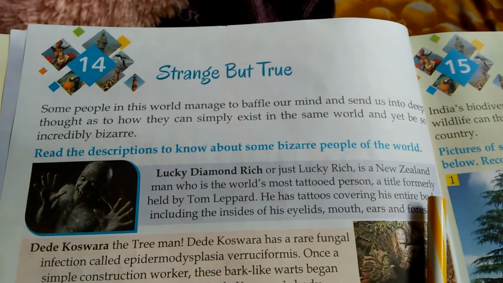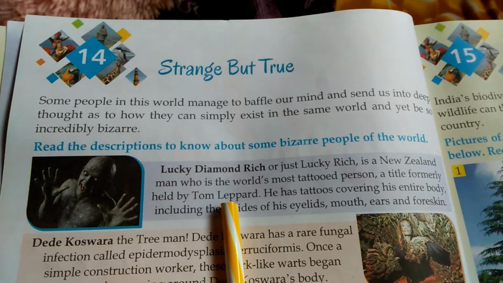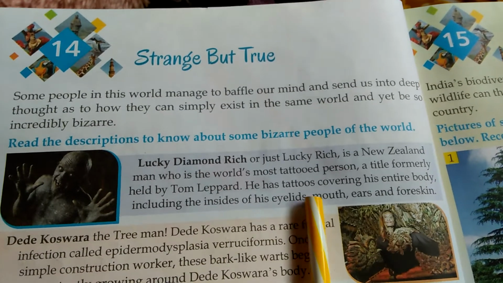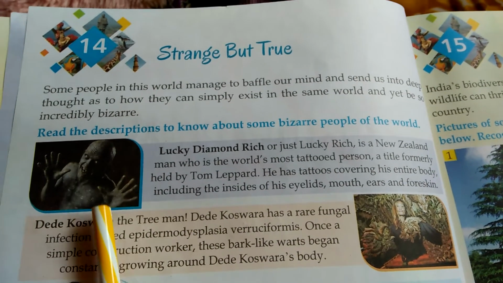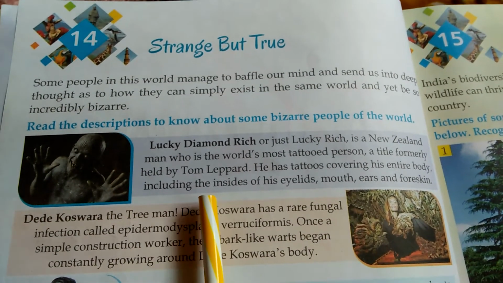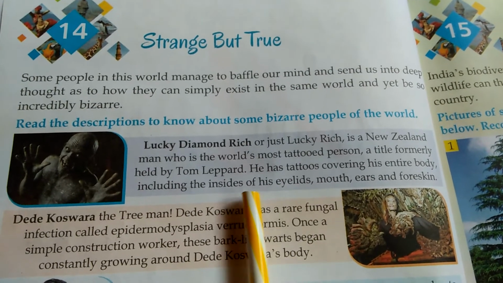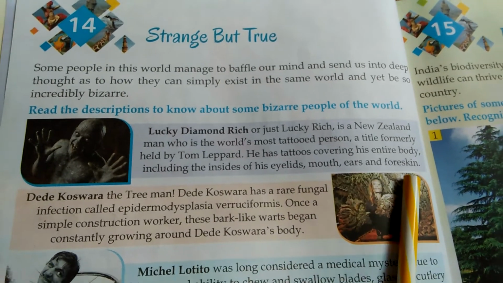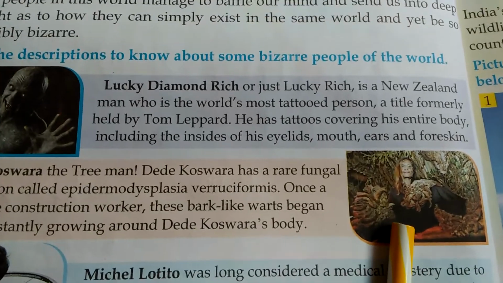Okay, a title formerly held by Tom Leopard. He has tattoos covering his entire body, including the insides of his eyelids also, inside his eyelids, mouth, ears, and foreskin. Okay, now look here at this picture.